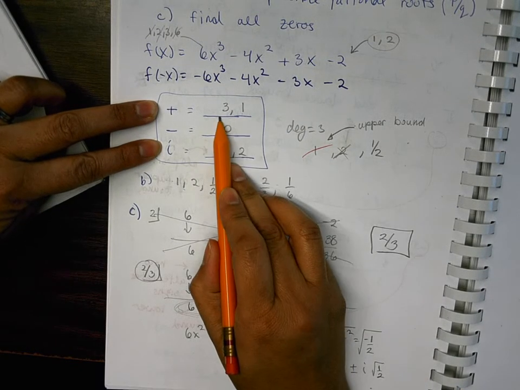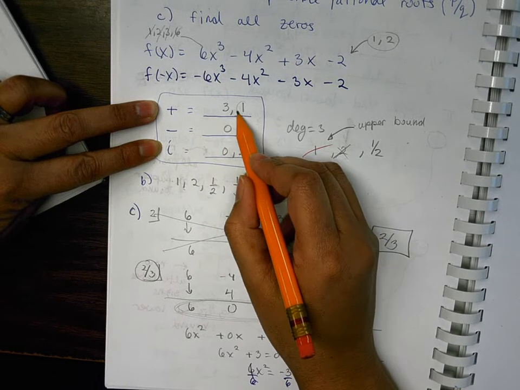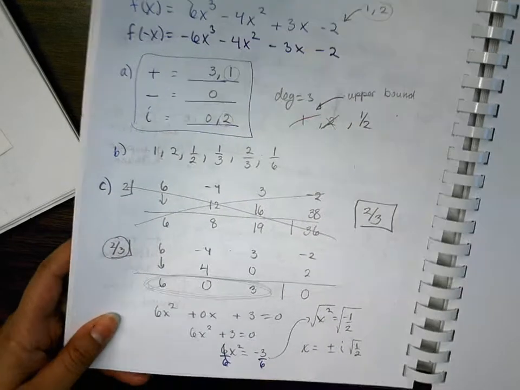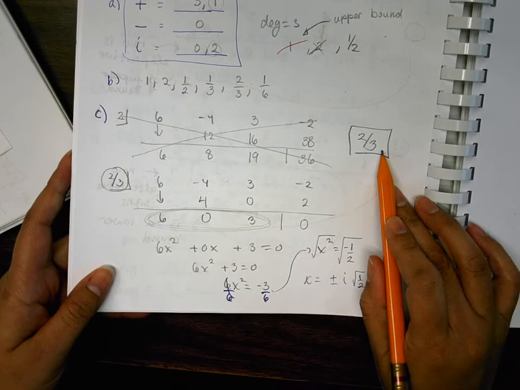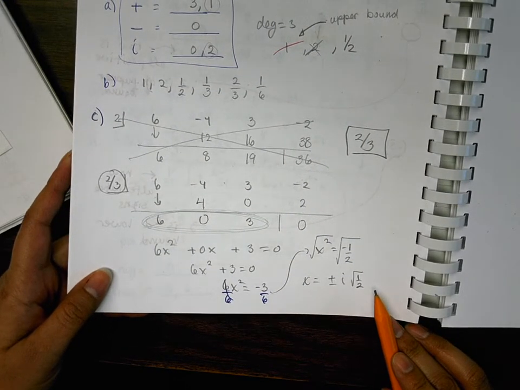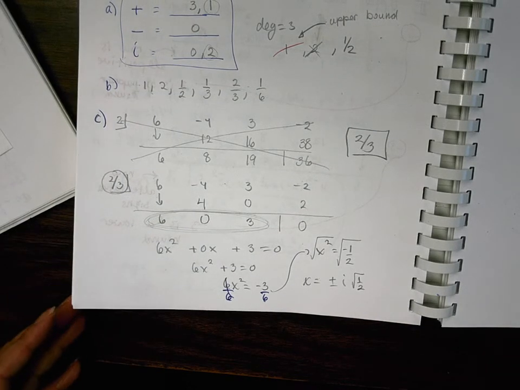All right, but what does that tell us about this situation here? It was either going to be 1 positive or 3 positives. Which one did we end up with? 1, which means how many imaginary? And is that exactly what we ended up with? One real or 1 positive and 2 imaginaries. Does that make sense? Yeah.